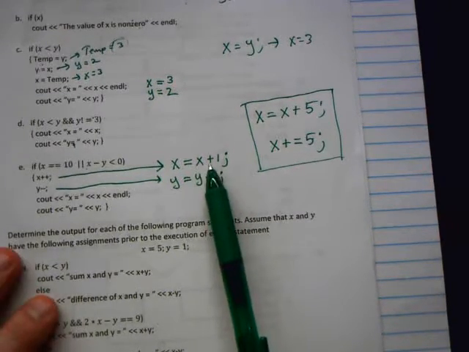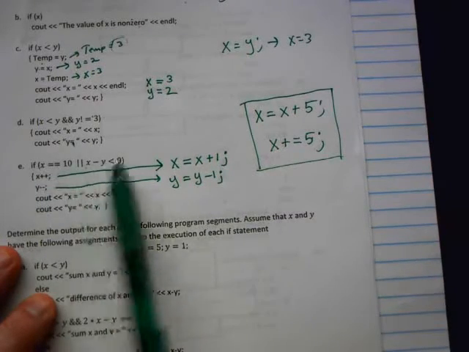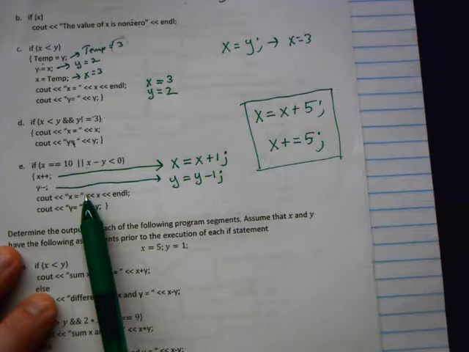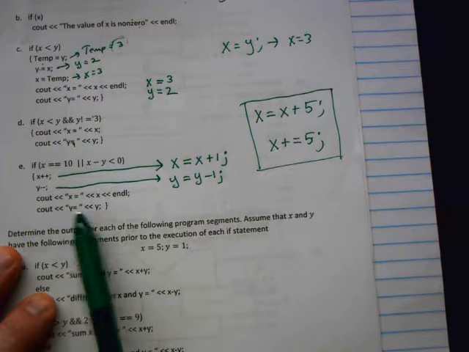So this one was true, we decided. So it's going to print out x equals 3, and it's going to say y equals 2.